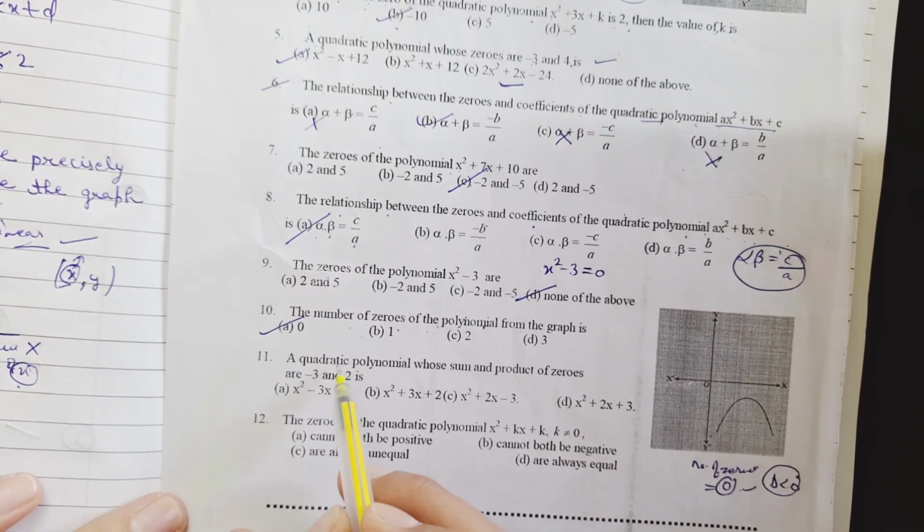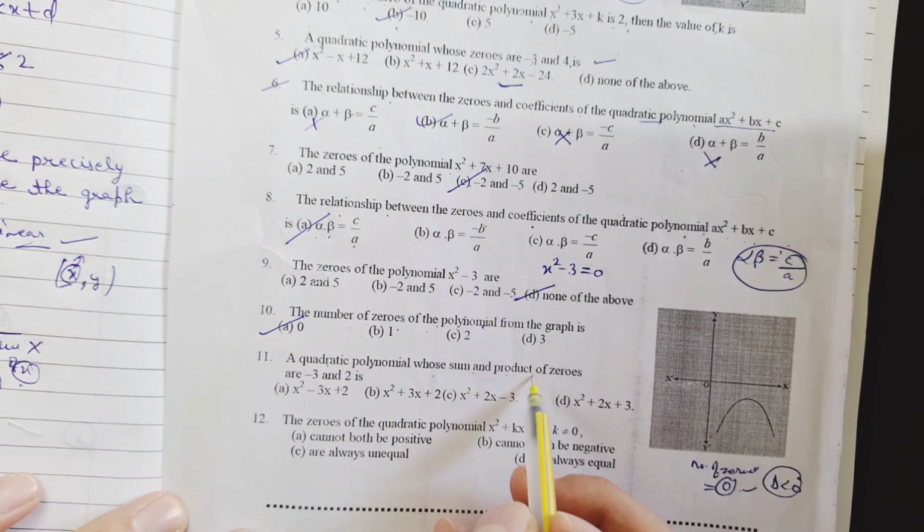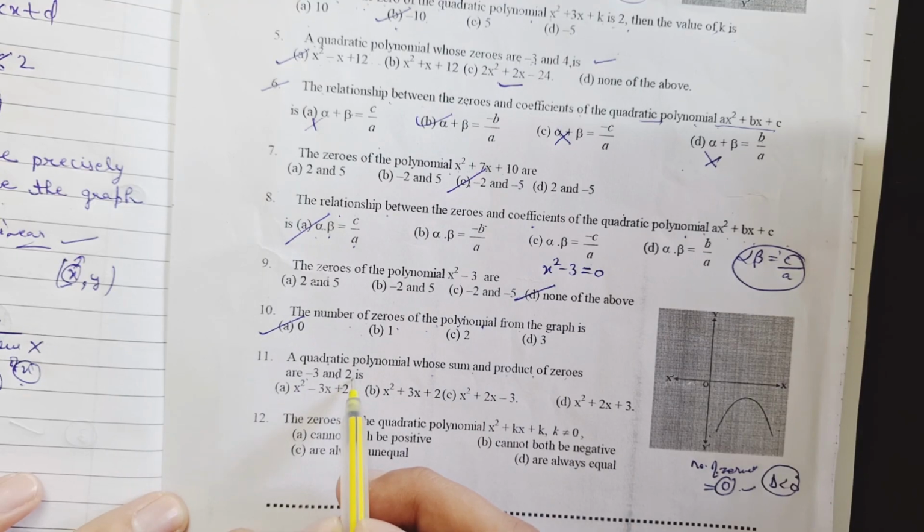First option is the correct option. Now see the 11th question: a quadratic polynomial whose sum and product of zeros are minus 3 and 2.